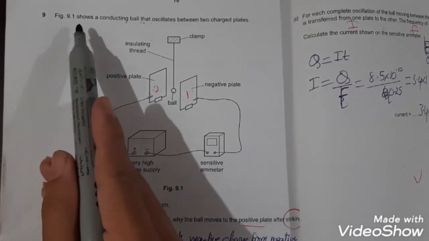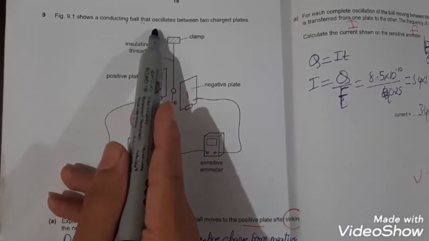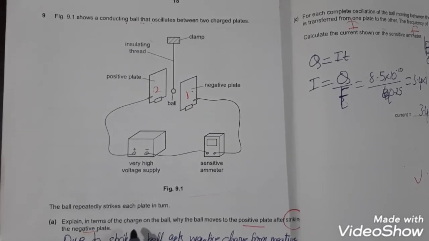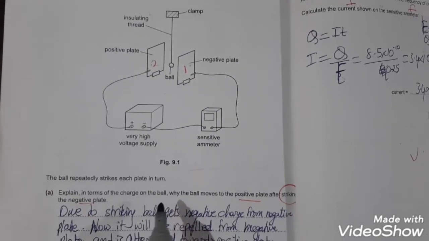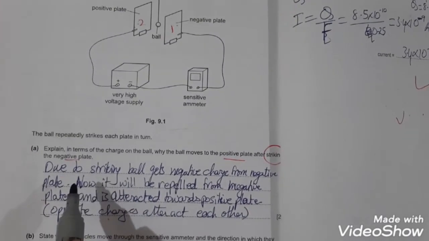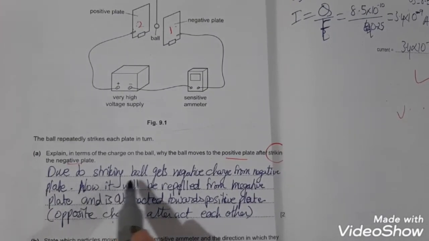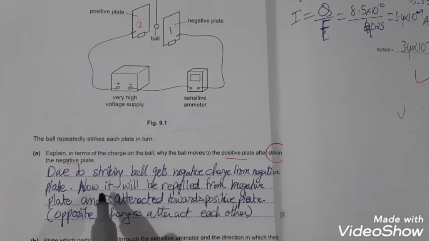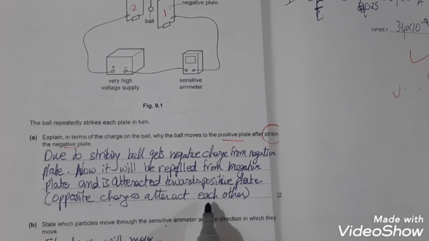Question 9 states figure 9.1 shows a conducting ball that oscillates between two charged plates. The ball repeatedly strikes each plate in turn. Explain in terms of the charge on the ball why the ball moves to the positive plate after striking the negative plate. So the answer is, due to striking, the ball gets negative charge from the negative plate. Now it will be repelled from the negative plate and is attracted towards the positive plate. Opposite charges attract each other.